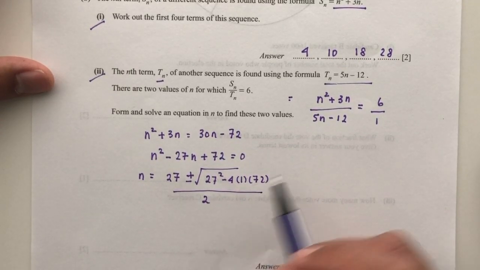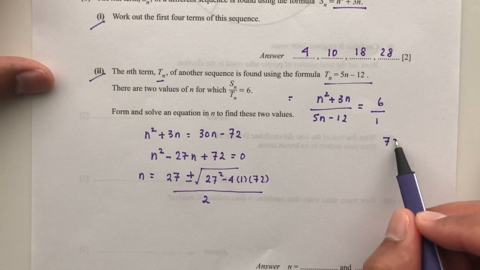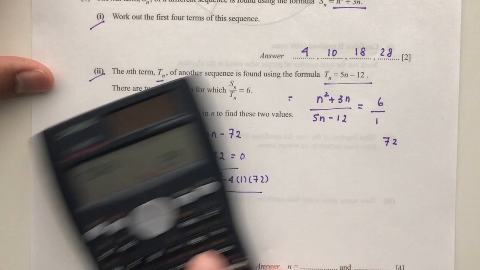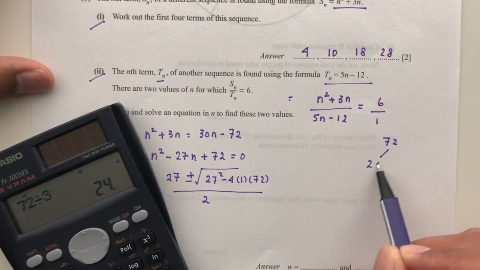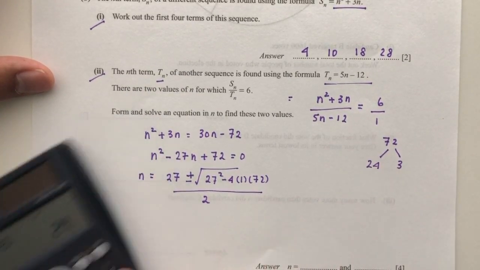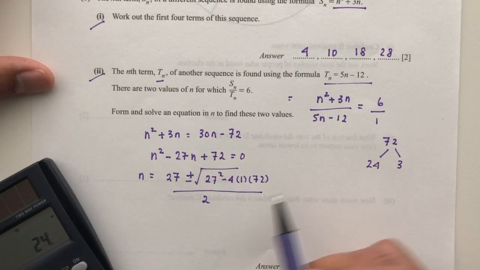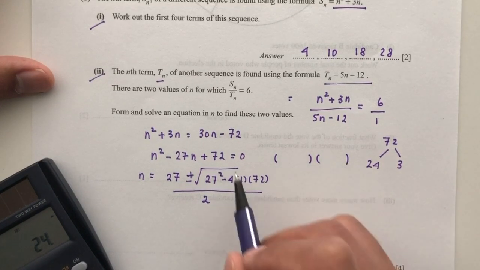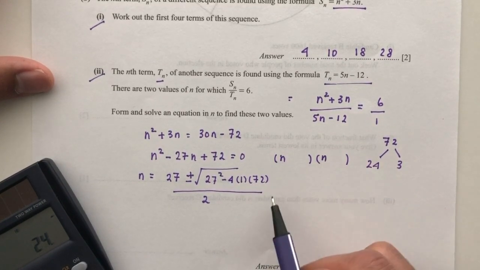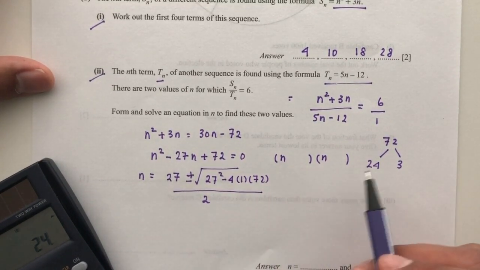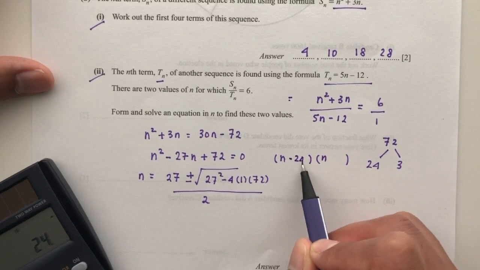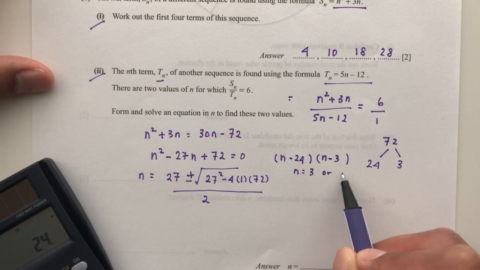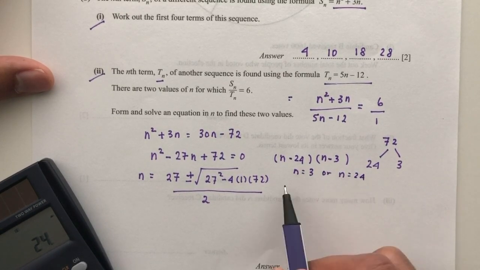Let's see what are the factors of 72. This is on one side, I'm just trying it out. 72 divided by 3, that will be 24. If you can just factorize directly as well, you will have this answer. For us to get minus 27, it has to be minus 24 minus 3. So the value of n will be 3, or it can be 24. That is the factorization way.